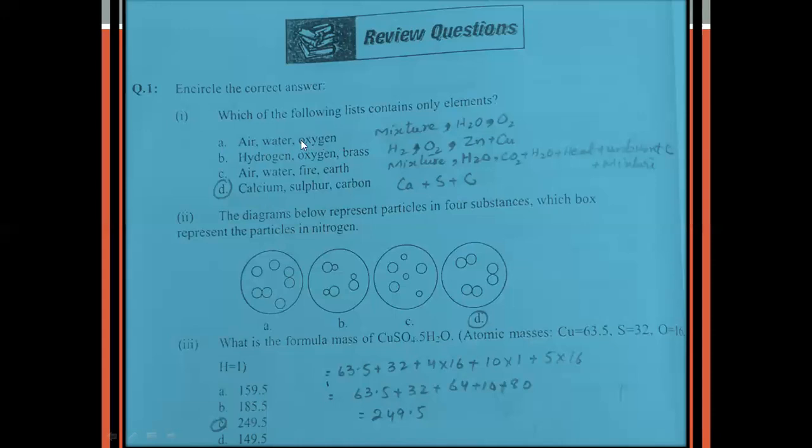So no, not this list. Second list: hydrogen, oxygen, and brass. Hydrogen, H2, yes, element. Oxygen, O2, yes, element. Brass is not an element because brass is a mixture. Brass is a mixture of zinc and copper elements, so we call it an alloy.